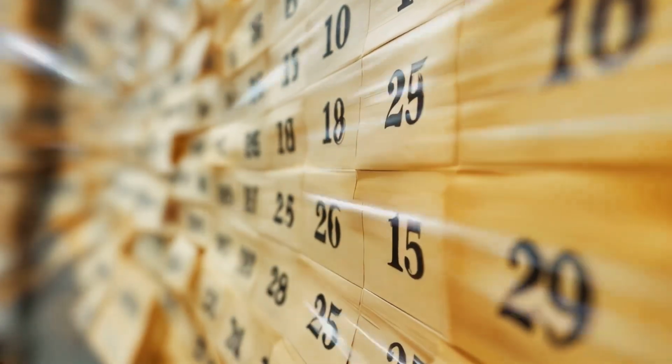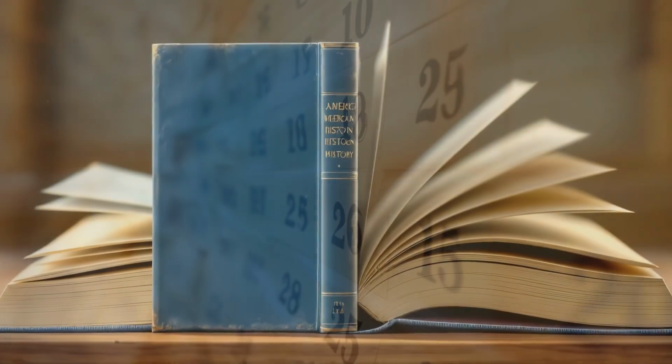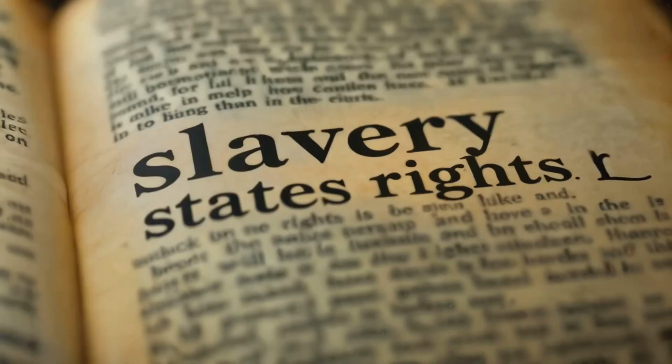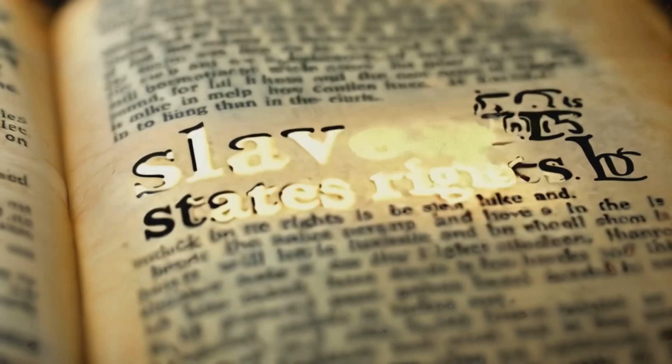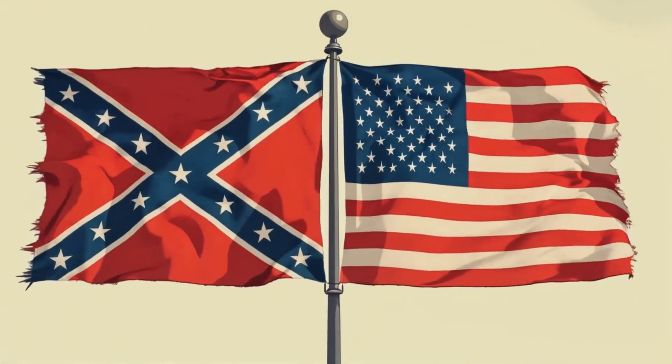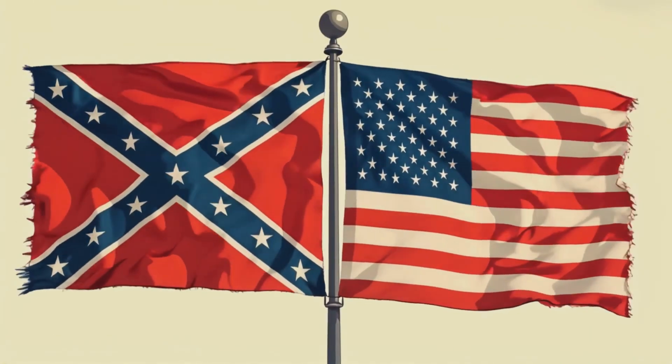But get this, barely a year after the Civil War ended, something weird started happening. Southern sources began claiming that the whole conflict was actually about states' rights. Talk about a quick rewrite of history. It's like they were trying to erase the whole slavery thing from the narrative.